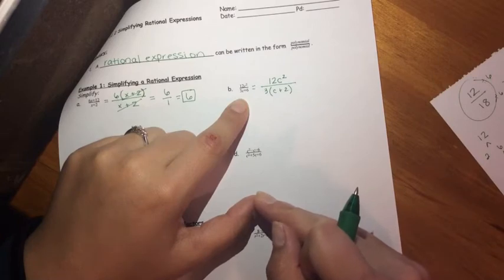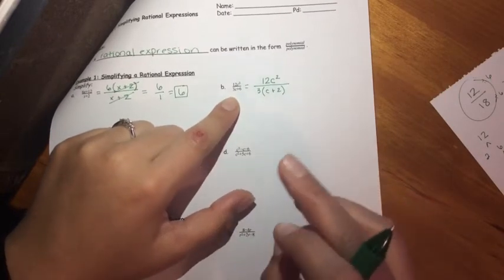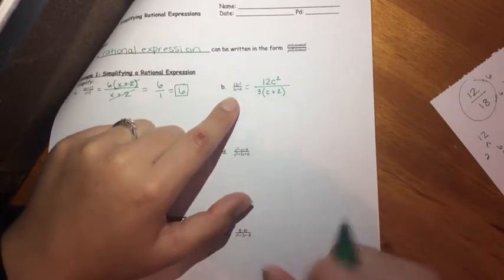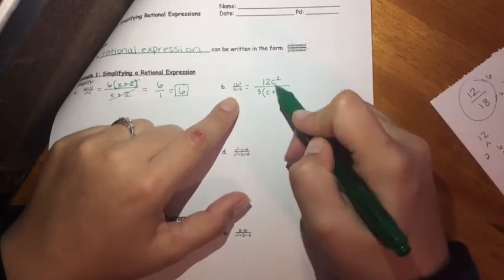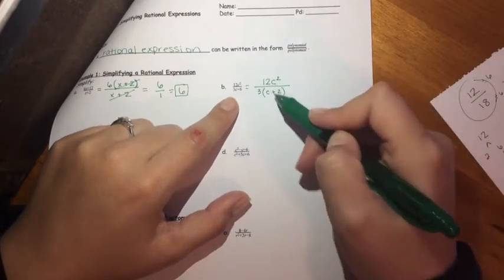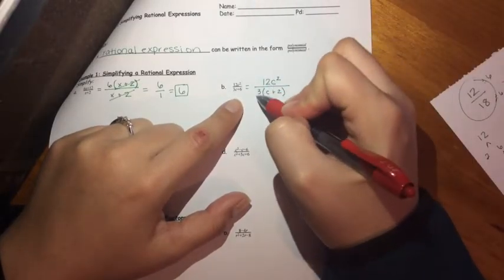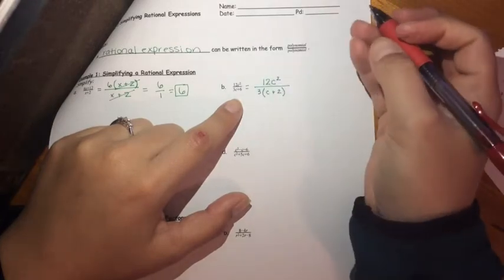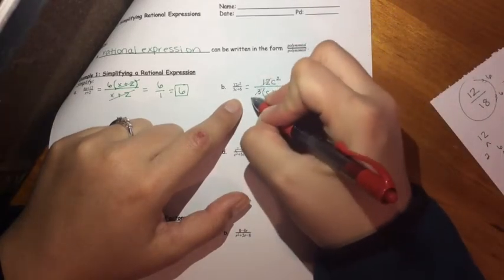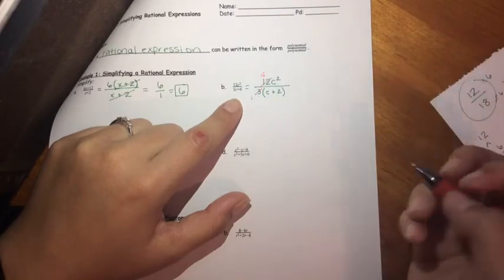Okay. So now what? I don't have a c squared in the denominator, and I don't have a c plus 2 in the numerator. But we have a 12 and a 3. What's 12 divided by 3? You get 4 over 1.